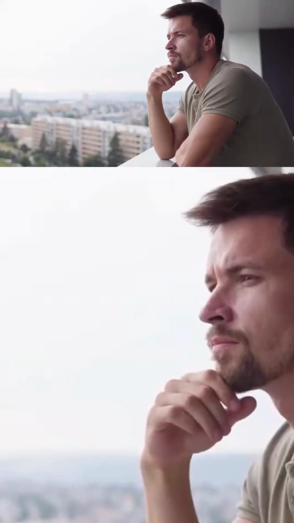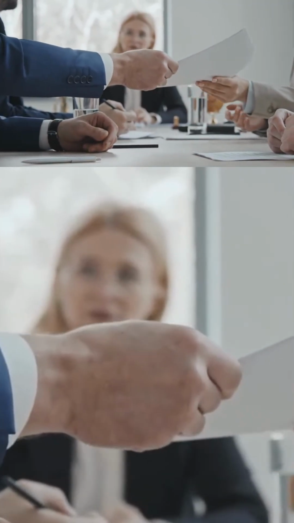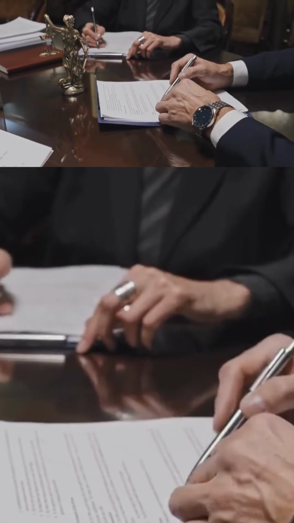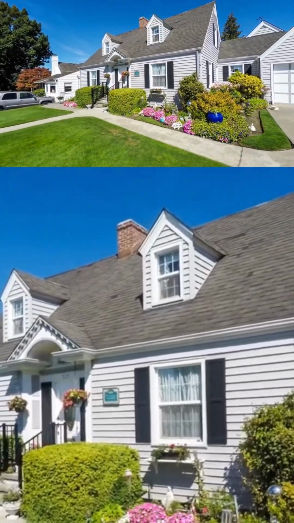Step 2. Choose the right type of trust for your needs. Revocable, irrevocable. Pick what suits you best. Final step. Transfer the title of your home into the trust. Just like that, your home is protected and secure.